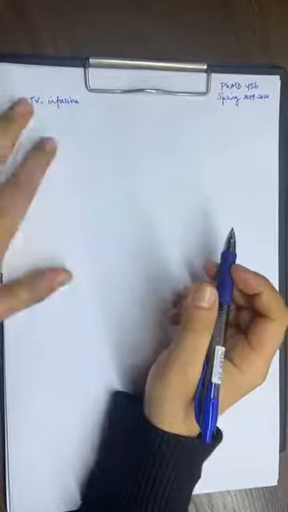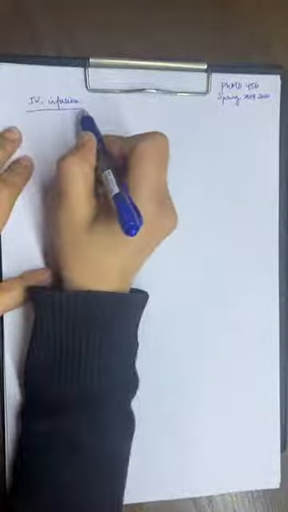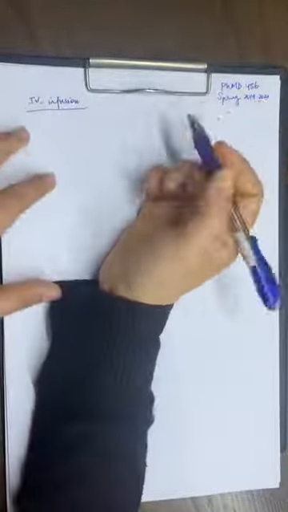Okay, Assalamu alaikum everyone. We will talk today about IV infusion, which is another route of administration, but compared to whatever we talked about before. So far, we talked about IV bolus, and we talked about extravascular, whatever extravascular route of administration.